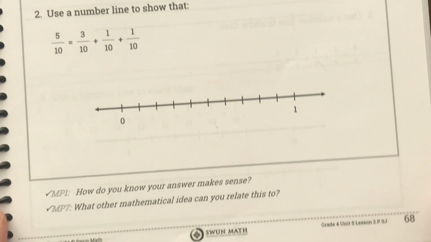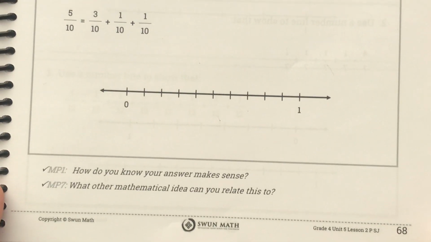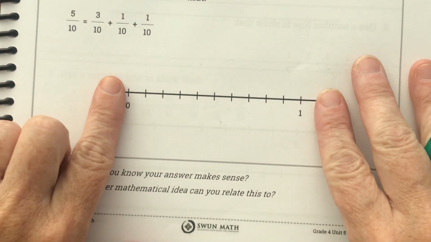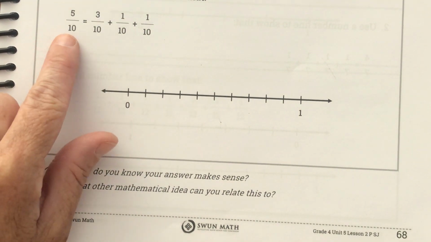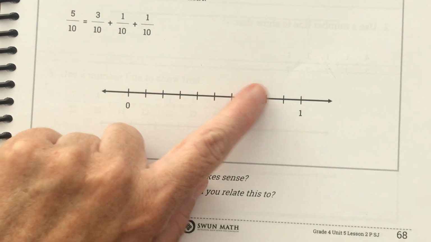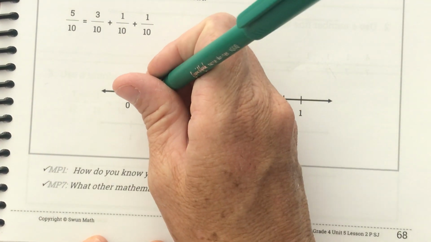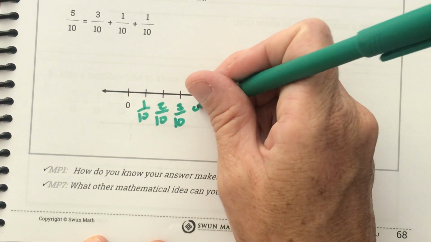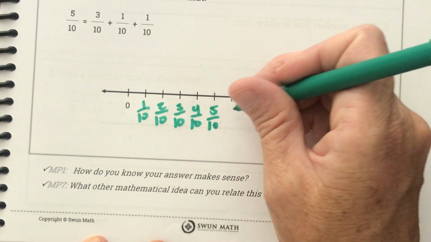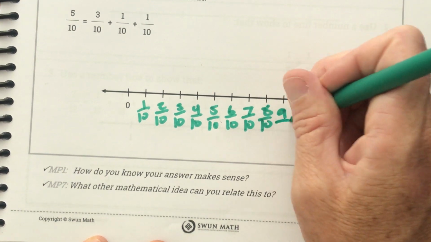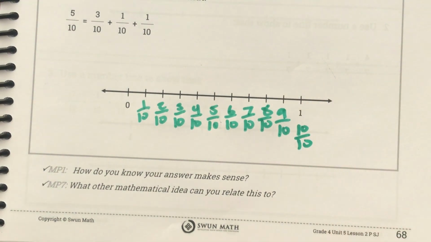Okay, let's look at our second problem. It says, use a number line to show that 5 tenths equals 3 tenths plus 1 tenth plus 1 tenth. Okay, and they've already drawn our number line, and it should be partitioned into 10 parts. So 1, 2, 3, 4, 5, 6, 7, 8, 9, 10. Okay, so let's label them. 1 tenth, 2 tenths, 3 tenths, 4 tenths, 5 tenths, 6 tenths, 7 tenths, 8 tenths, and 9 tenths, and then 1 is equivalent to 10 tenths.